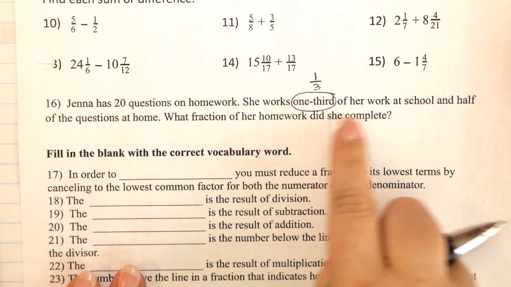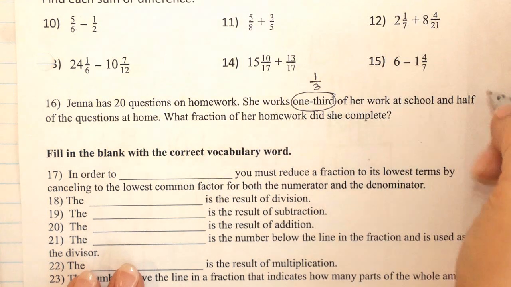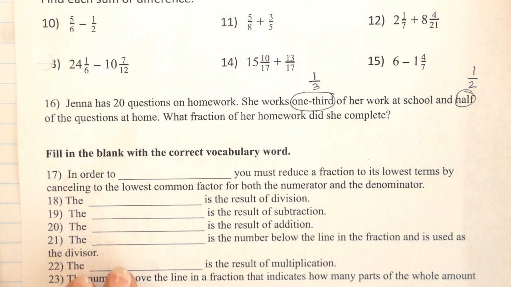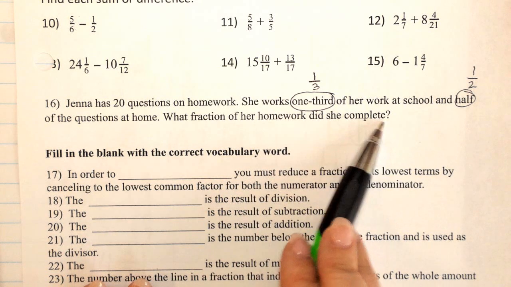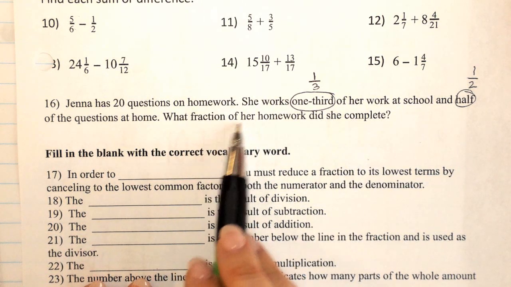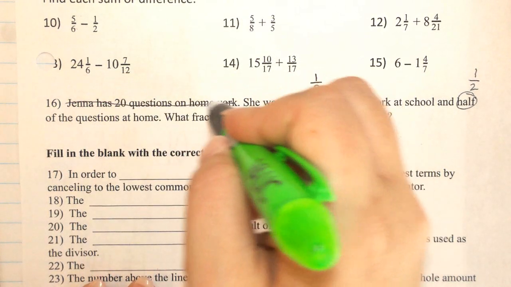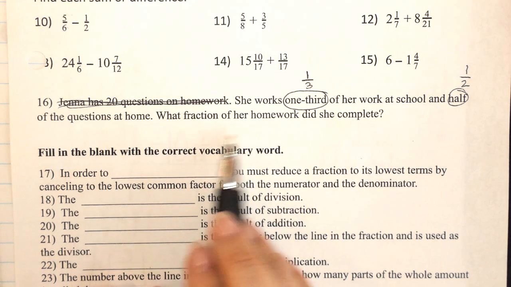1/3 of her homework at school and half the questions at home. How would I write half? 1/2, right? That's a half, 1/2. What fraction of her homework did she complete? Does it ask how many questions? No, it just says what fraction. Did I even need to know this part? No, this is extra information to make it harder. It just wants to know what fraction did she do.